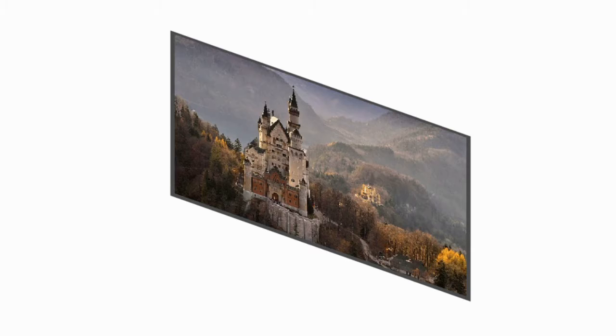The basic idea is maybe you want this castle image to be your background, and you are in front using perhaps a green screen. You will need some kind of solid color. Green is ideal, but any color will work.